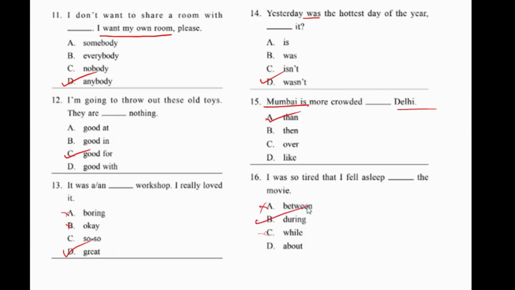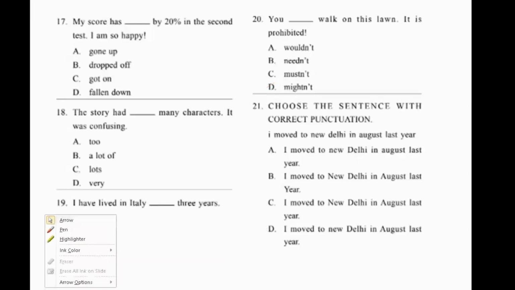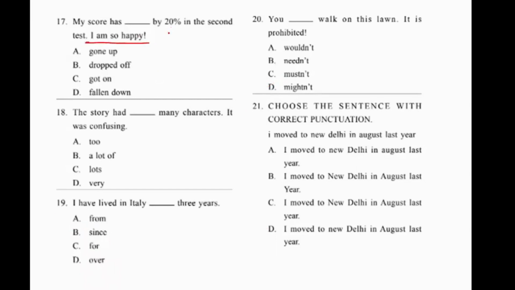Okay, next, my score has dashed by 20% in the second test. I'm so happy. So obviously when you are happy, your score might have improved, right? So it should be increased. So my score has gone up. Yes, gone up by 20%. Yes, it means increased by 20% in the second test. We can use this here.